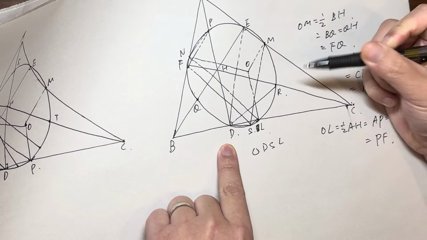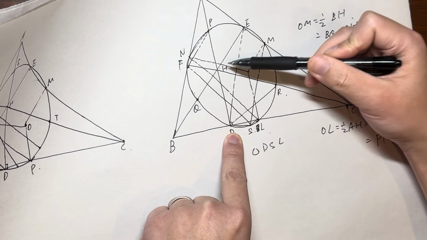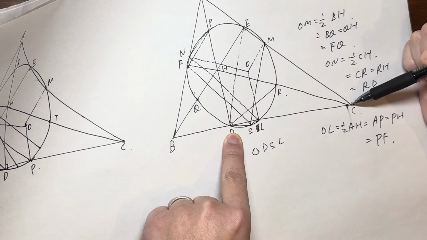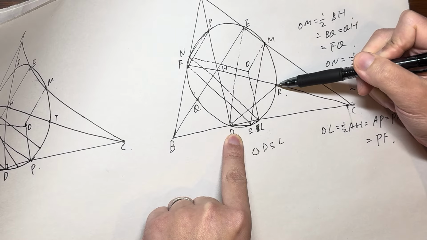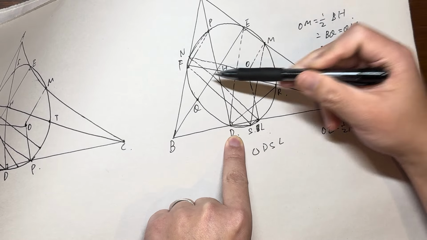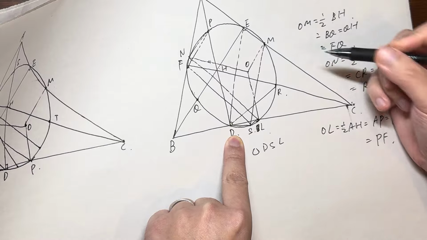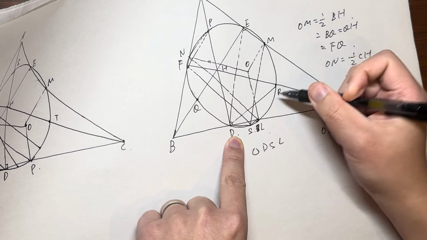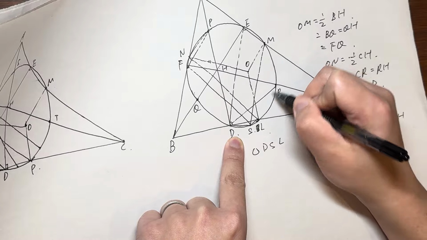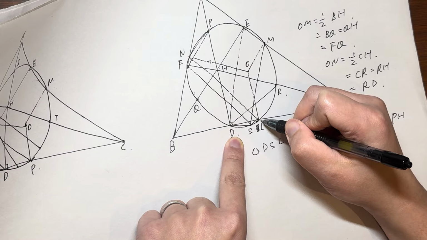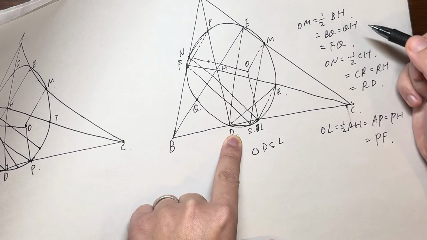We already know that DR equals RH equals RC equals NO, right? So this line is done. And what about RS? RS is longer than RL, right? So we want to prove that RL equals OM.